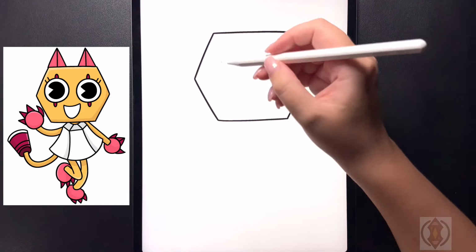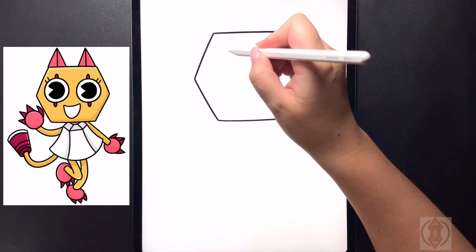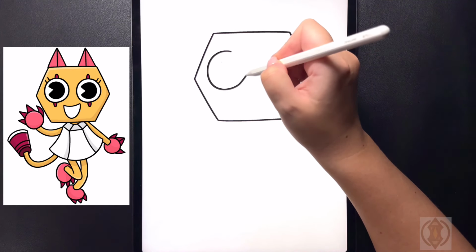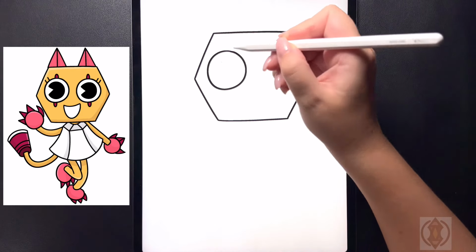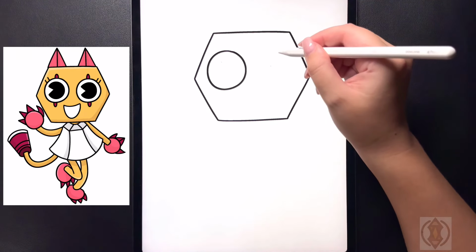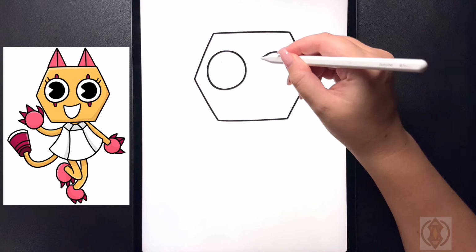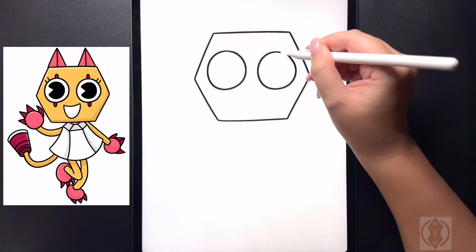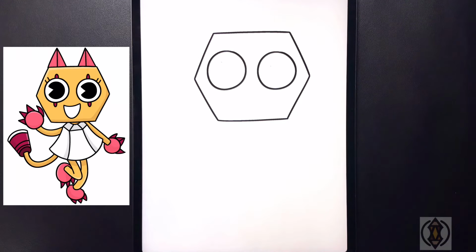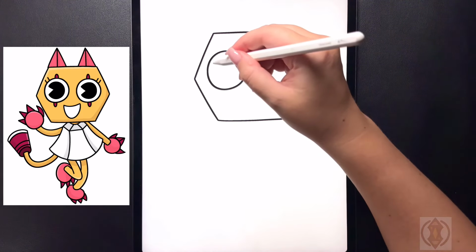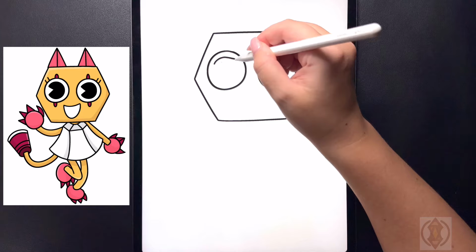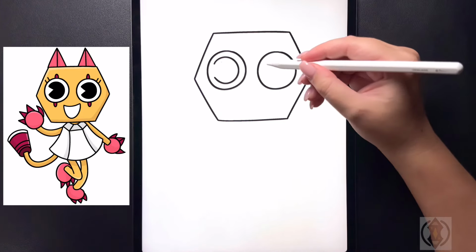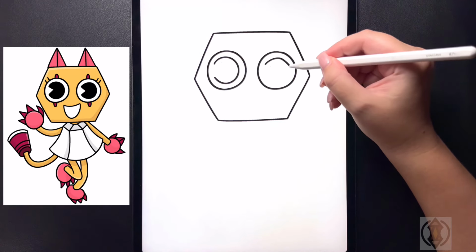Now let's draw in our eyes. So on the top left-hand side, we're going to draw a nice big circle. And then moving over on the right-hand side, lining it up at the same height, let's replicate that. Moving over towards the inside of both circles now, we're going to draw a curved line, arching that around and then back up, ending that at the same height. And we'll do this inside both eyes.